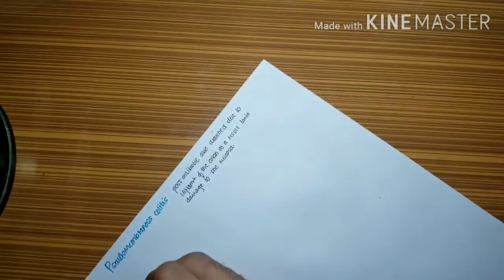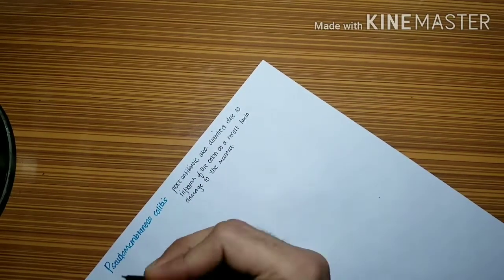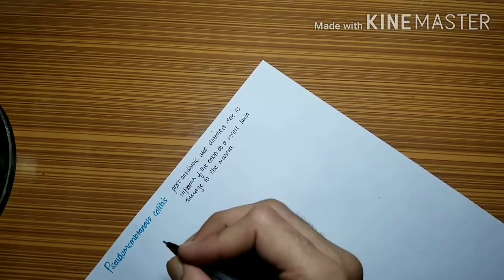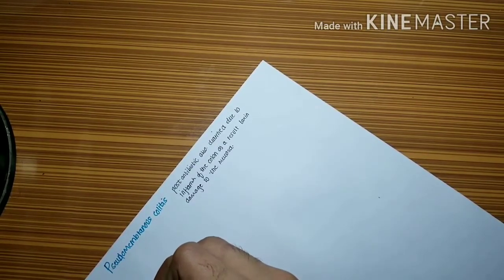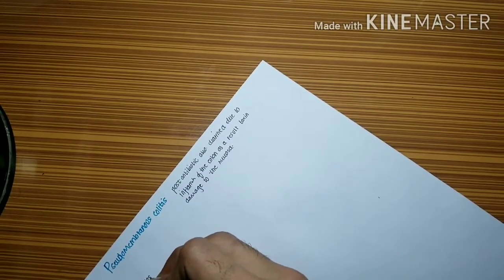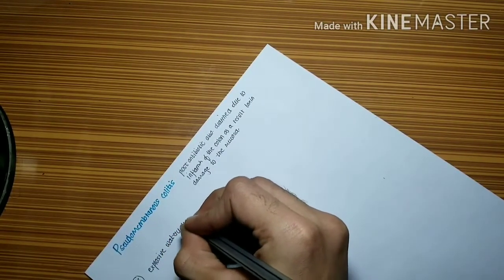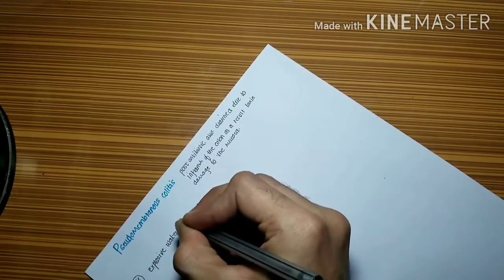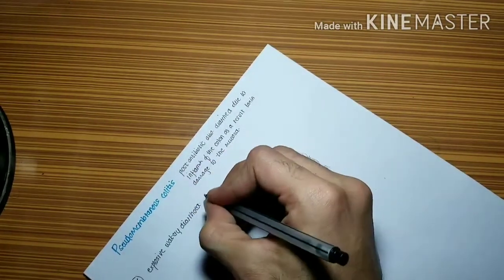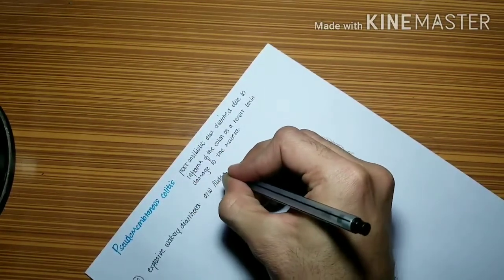Okay, so what would be the presenting complaint or clinical features? The patient would mainly present with diarrhea. So the nature of the diarrhea is characteristic. It is explosive watery diarrhea. Okay, so now this would be associated with abdominal pain and cramps.